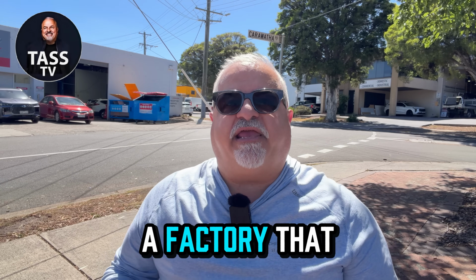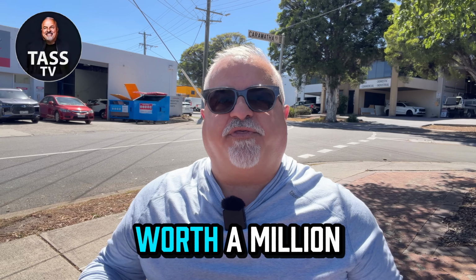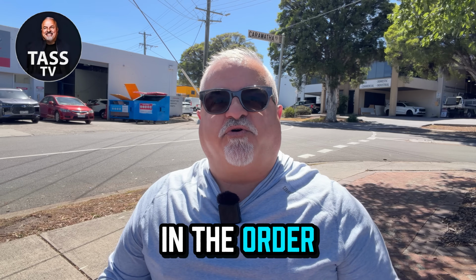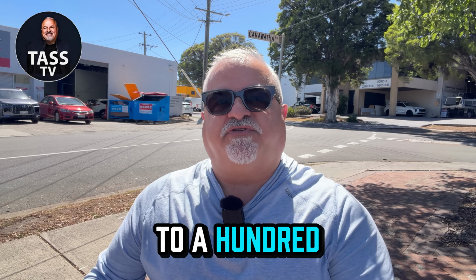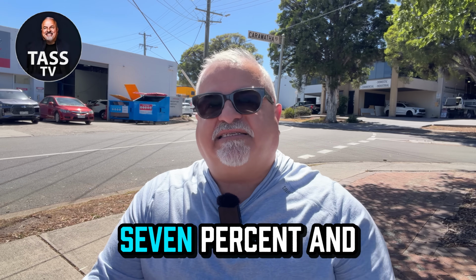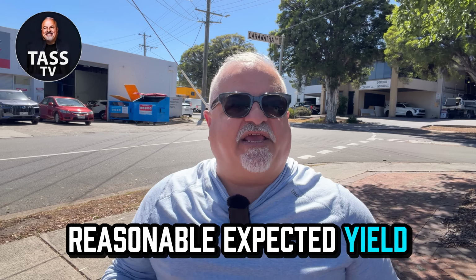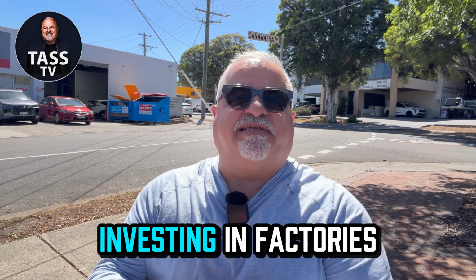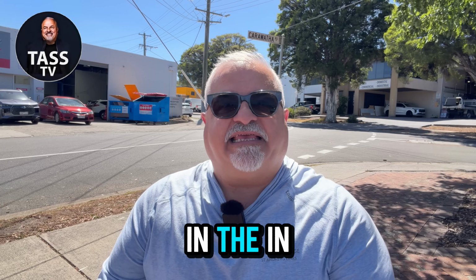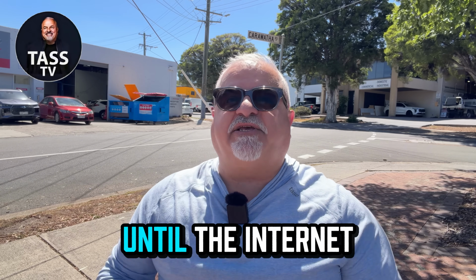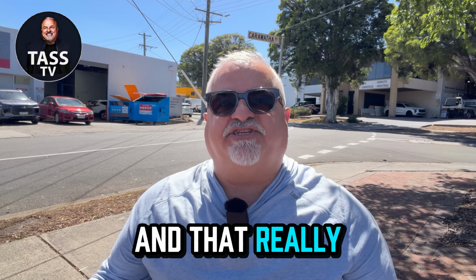So for a factory that was worth $1 million, typically the rents you would expect traditionally would be somewhere in the order of $70,000 to $110,000. So anywhere between 7% and 11% would be a reasonable expected yield for investors who are investing in factories and warehouses in the 70s and 80s and 90s and in the early 2000s, until the internet came along, and that really changed things.